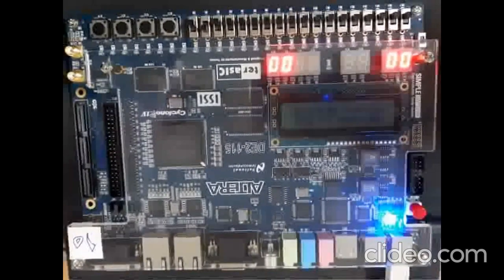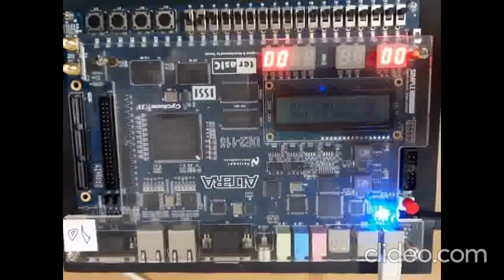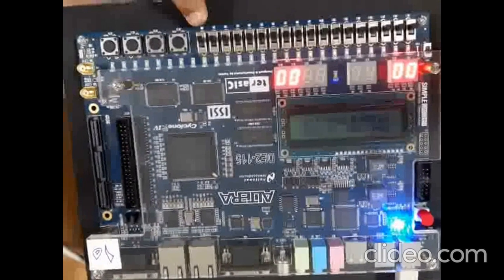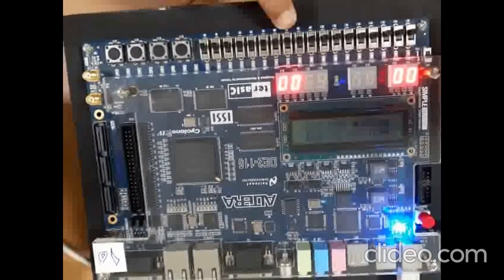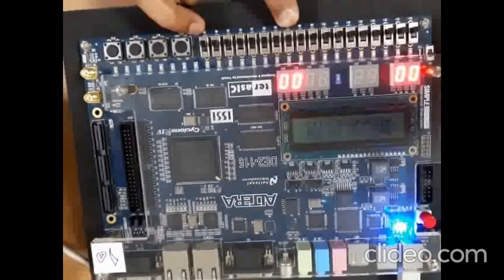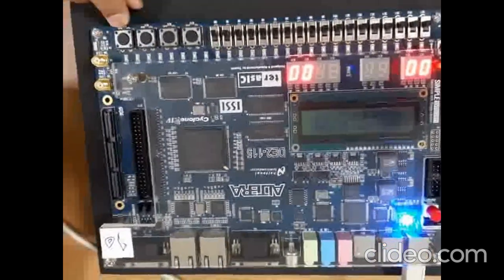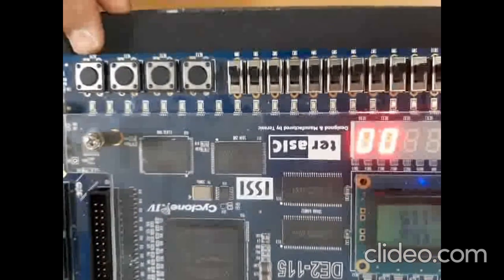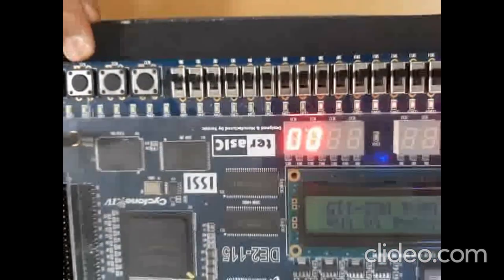So this is your result for experiment 8. We have switch 0 to switch 7, which are our 8-bit input switches, and then we use key 0 and key 1. Key 0 is used for reset and key 1 is used for clock.